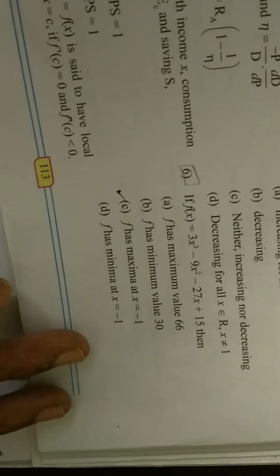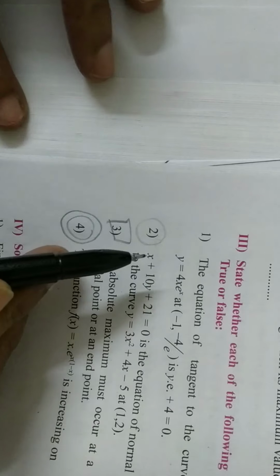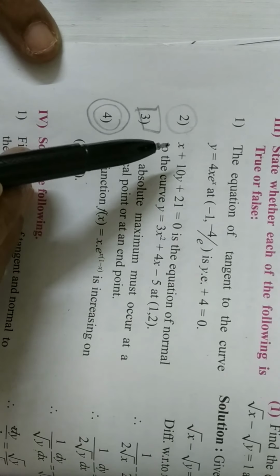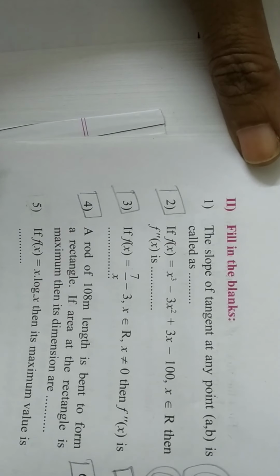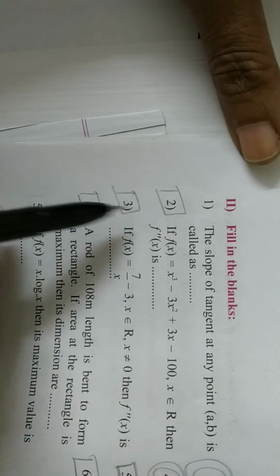Now next, in the miscellaneous exercise, we go through fill in the blanks questions. So fill in the blanks question over here, not the second one, rather over here, this second one, third one and fourth one. These three questions deal with maxima and minima.